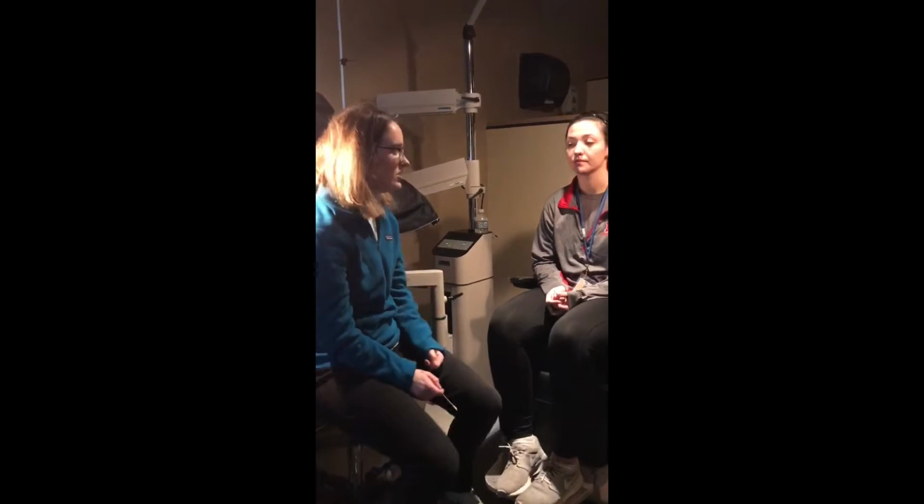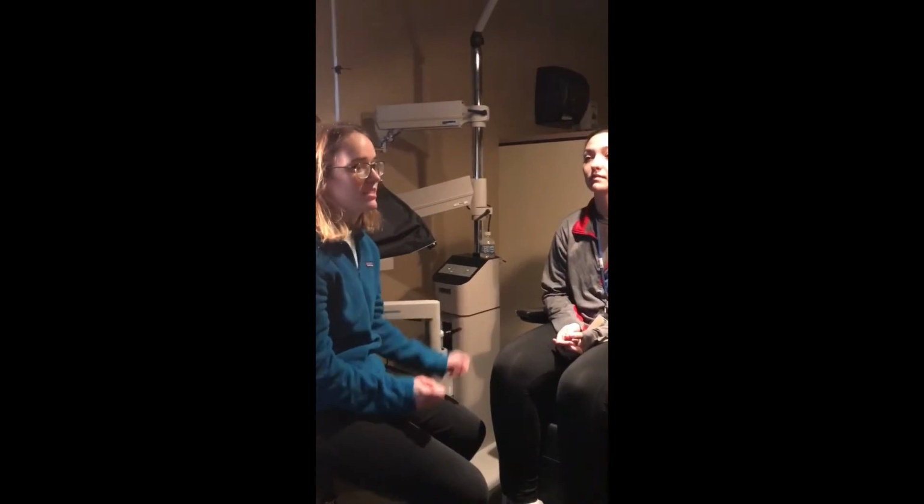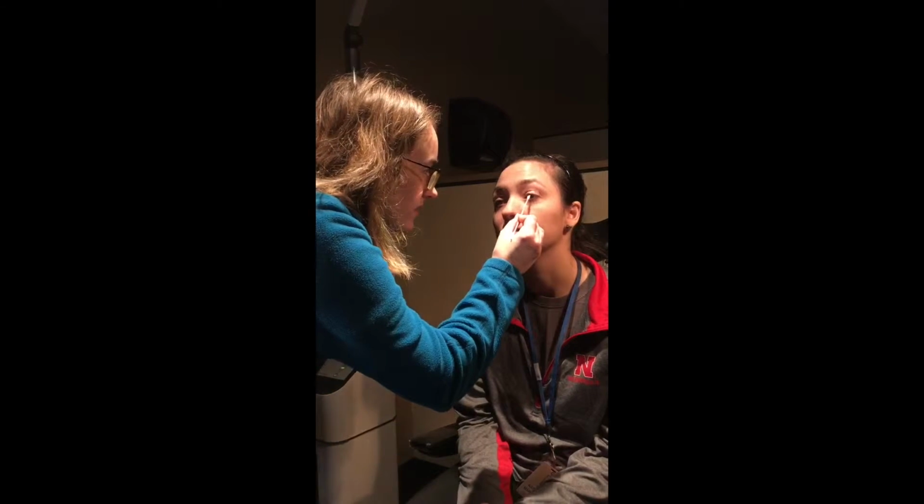The next cranial nerve we're going to test is cranial nerve 5, which is the trigeminal nerve. We're going to start by checking the sensation of the patient's corneal response. So we'll take this cotton swab and tap the patient's cornea. And so since she blinked, she was able to feel it.